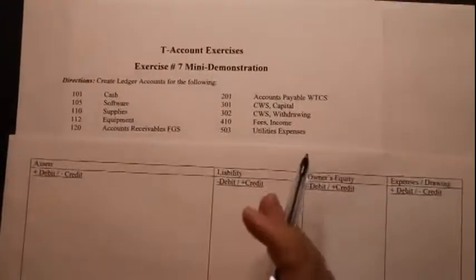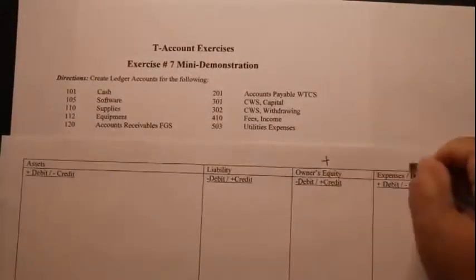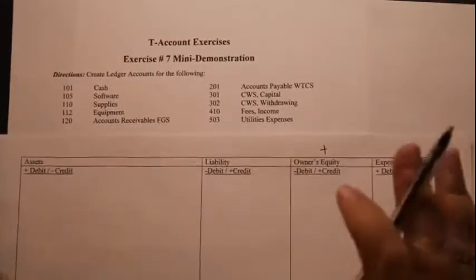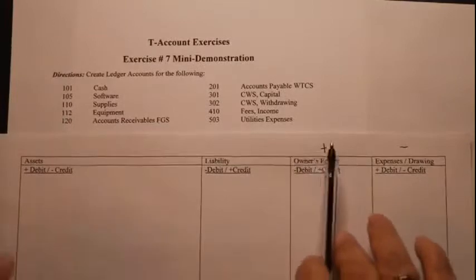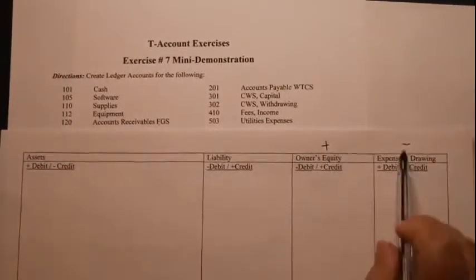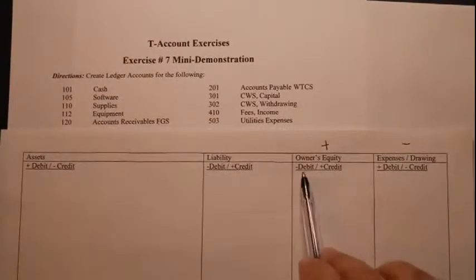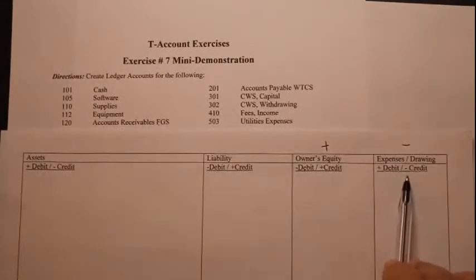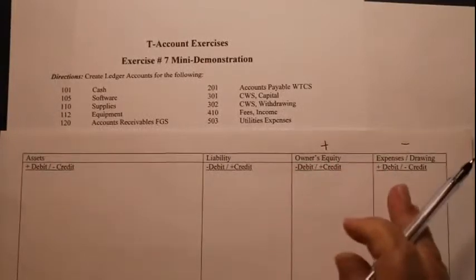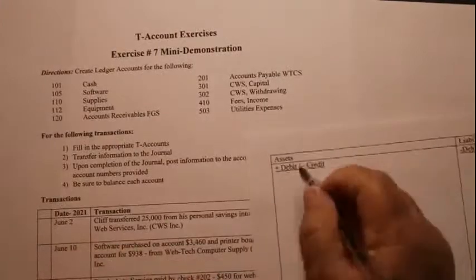Remember, the positives go here under this side. I'll just put a plus sign and a negative. And the negatives go here. So anytime we're adding to the owner's equity, it goes here on the left. Anytime we're taking away from owner's equity, it goes here on the right. The reason is that the debits and credits are different. We don't want to make the mistake of putting them all in the same category, because then our balance is going to be off.